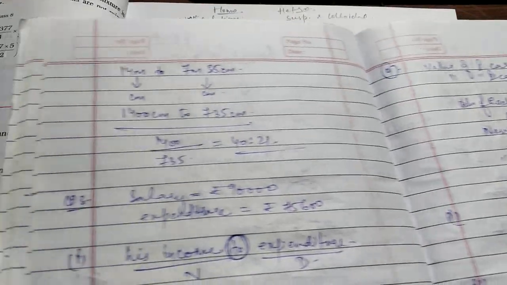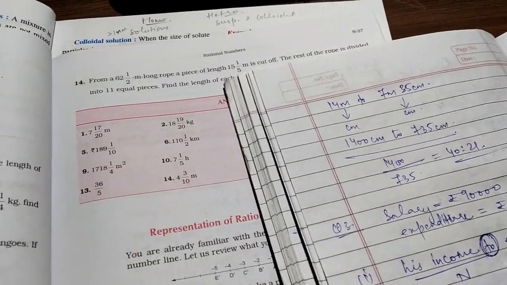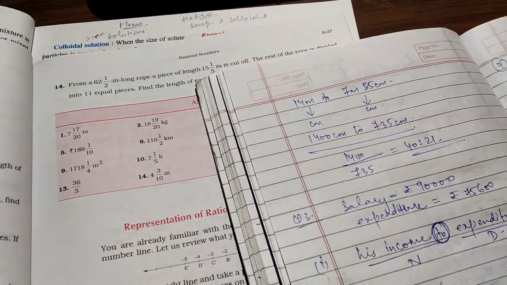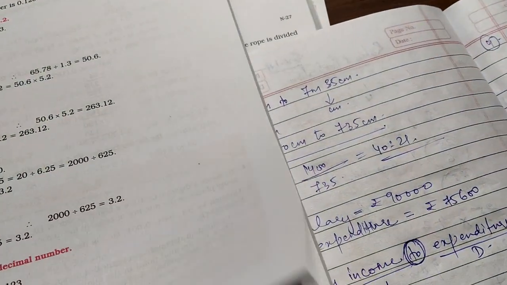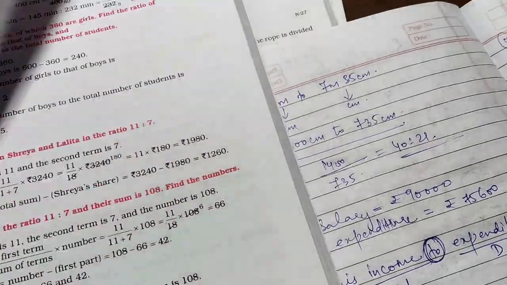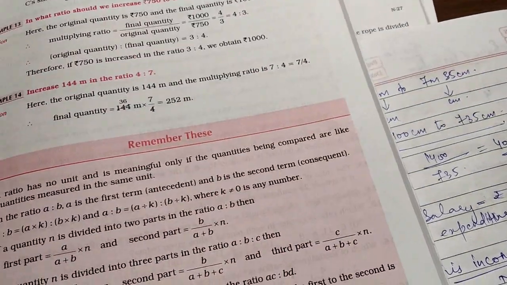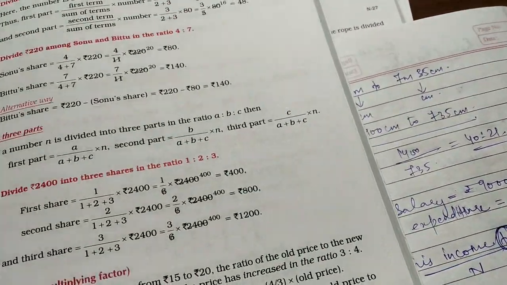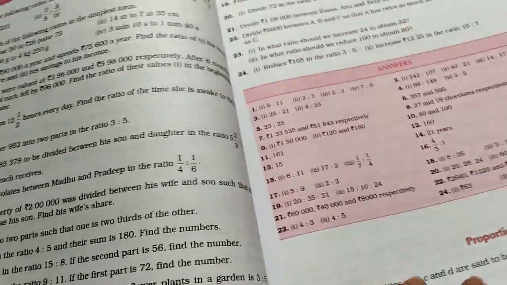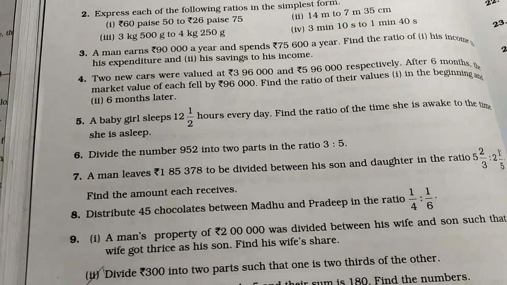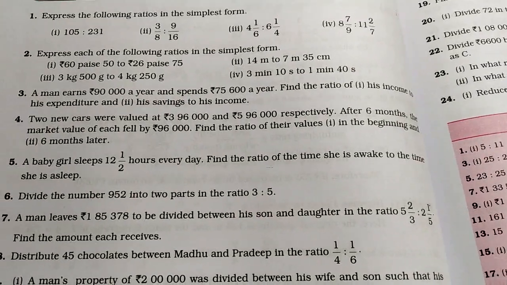Then there was another question, question number 5. Let me open the book. Just give me a few minutes, class. Question number 5 was about, there it is, yes. Question number 5 was about, there was a baby girl who sleeps for 12.5 hours every day.